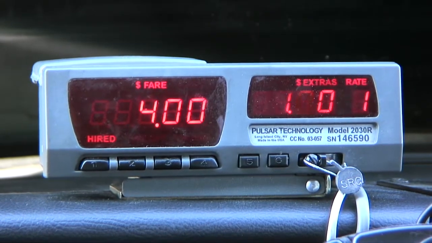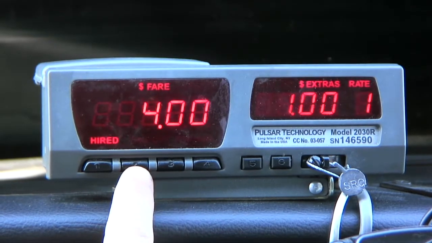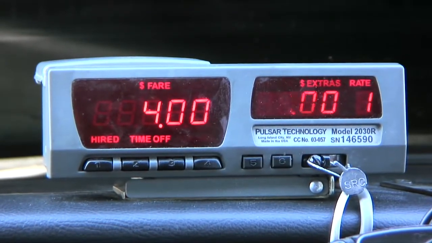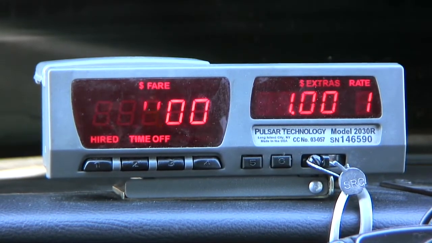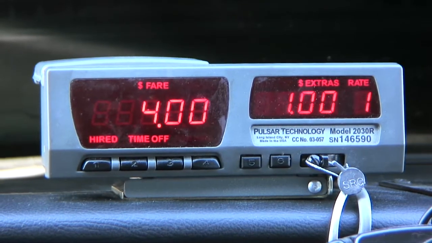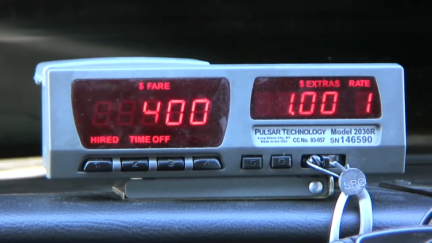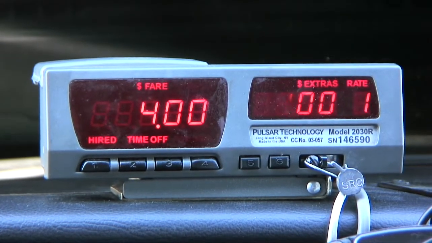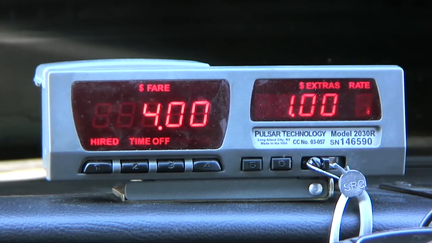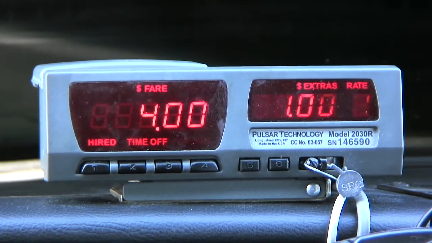Now that you have your extras placed in, now we go back to button number 2, and we turn our timer off so that the words time off appear on the screen, because we do not drive with the timer in the on position. So here we have button number 1, 2, and 3. And once we put our extras in, then we go back to button 2 and turn our timer off. And at this point in time, we can make our journey.